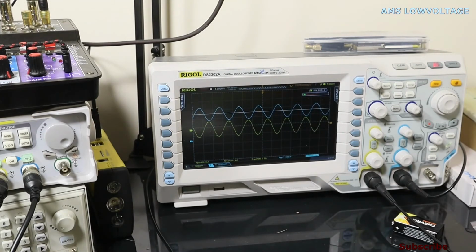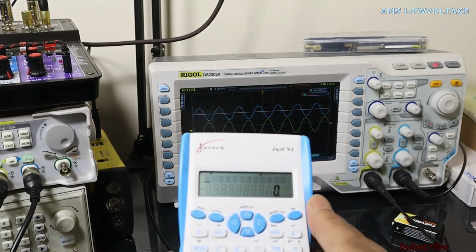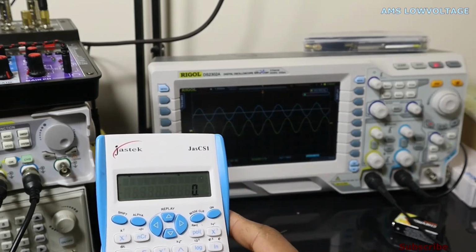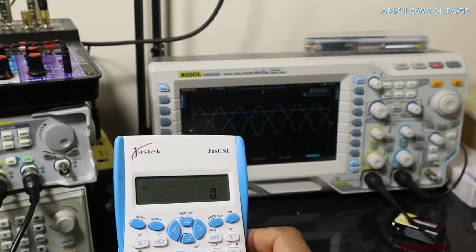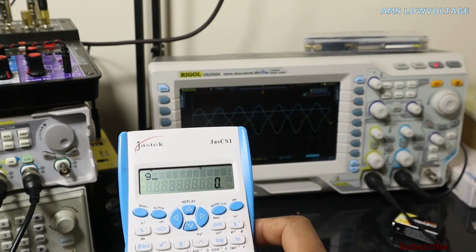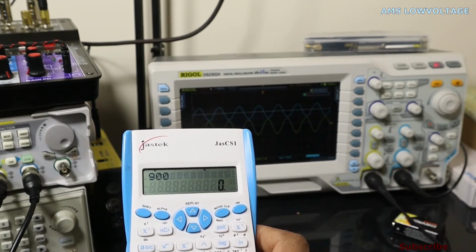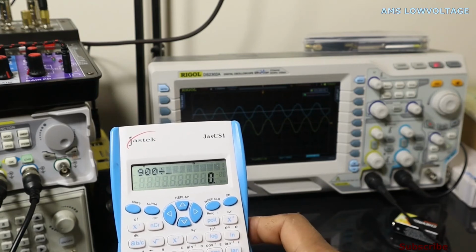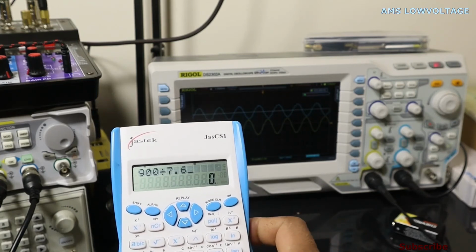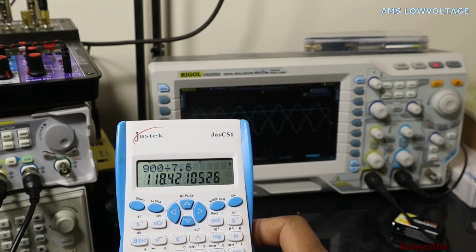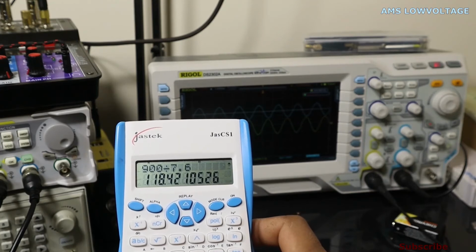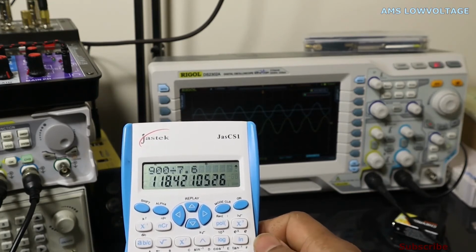So if I calculate the gain of the amplifier, the peak to peak output voltage is 900 millivolt divided by 7.6 millivolt. So I have got here 118.42. The gain is 118.